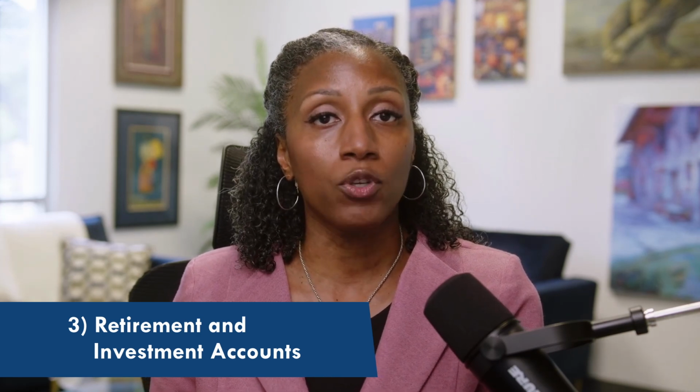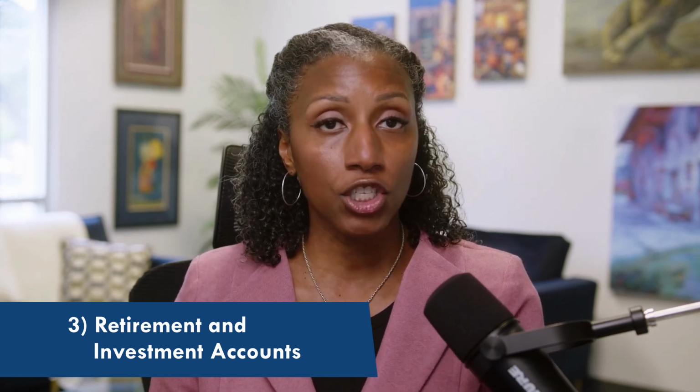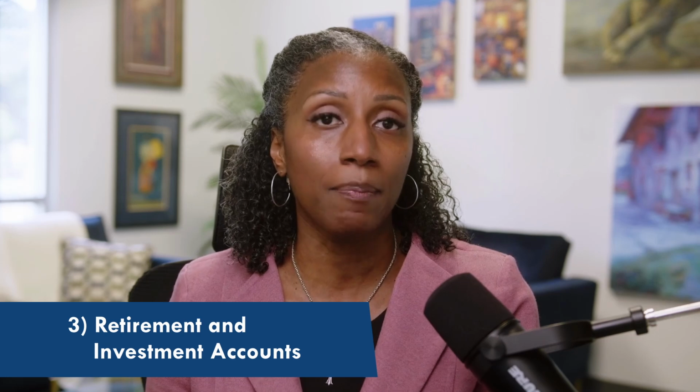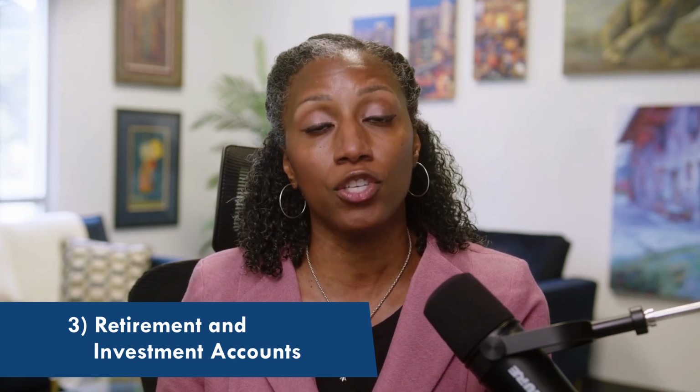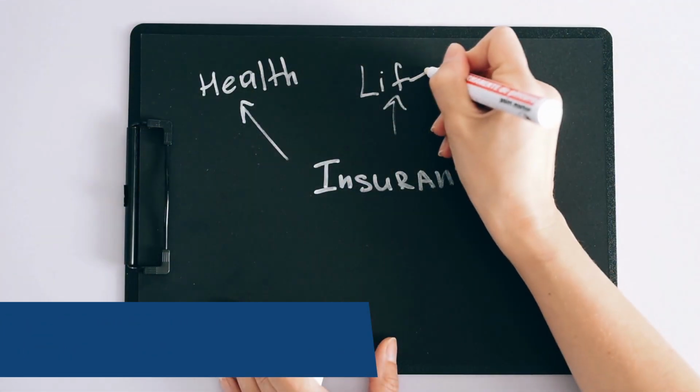If you just identify the trust as a beneficiary on these accounts, then when you pass away, the trustee can step in and take over and manage these assets for the benefit of your beneficiaries as you've dictated in the trust agreement.